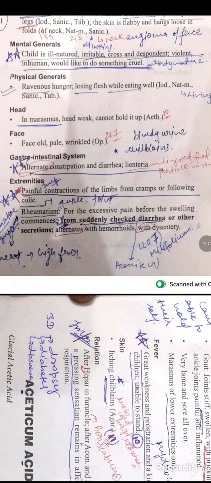The next is extremities. Painful contraction of the limbs from cramps or following colic, like abdomen pain. The next point is rheumatism. Rheumatism with excessive pain before the swelling, and rheumatism from suddenly checked diarrhea. In diarrhea there is so much weakness and the pain in joints started, due to this loss of secretion. And rheumatism alternates with hemorrhoids.